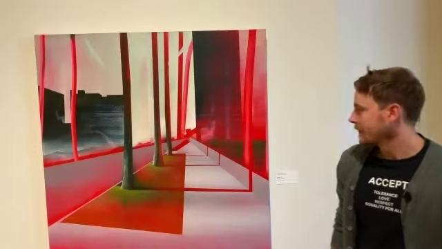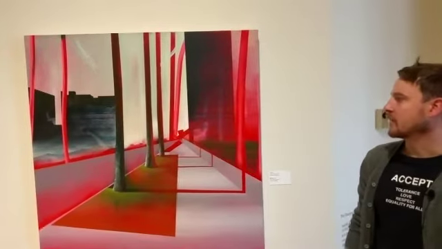So illusionistic space is really important, and raw paint on the surface, taking you out of that illusion, is too. I think that ties in well with what is real, what is not real, and what is true and what's not true. So yeah, this piece is a good example of that.